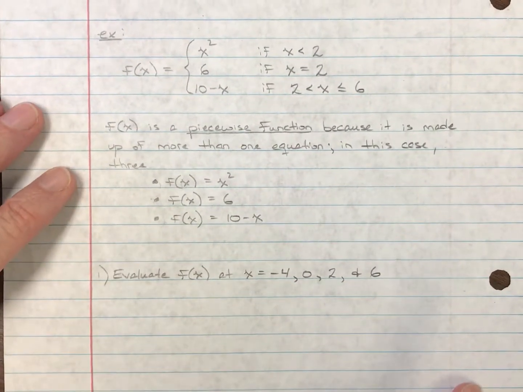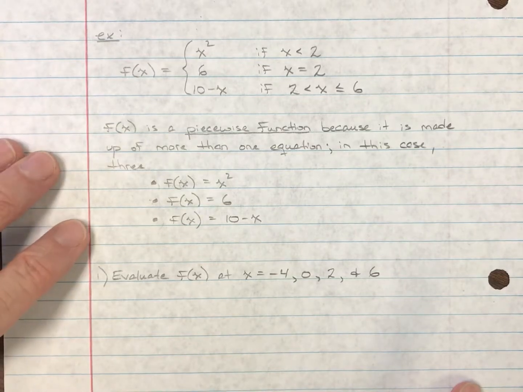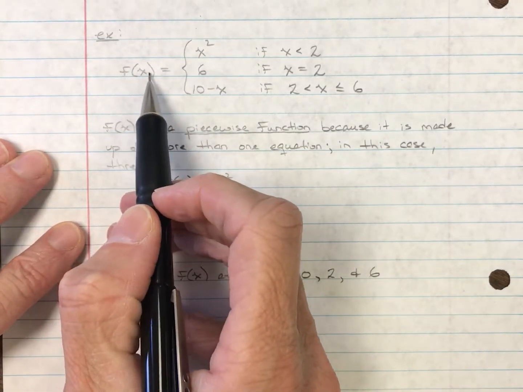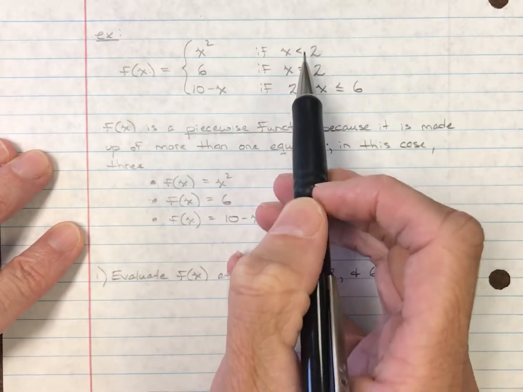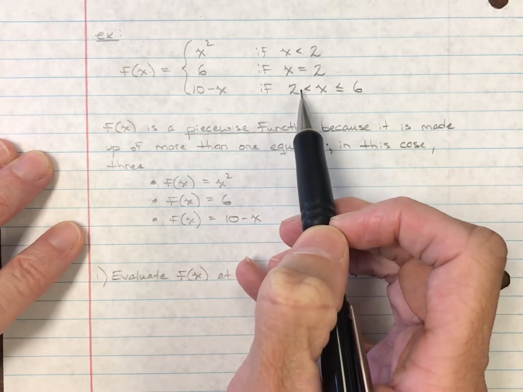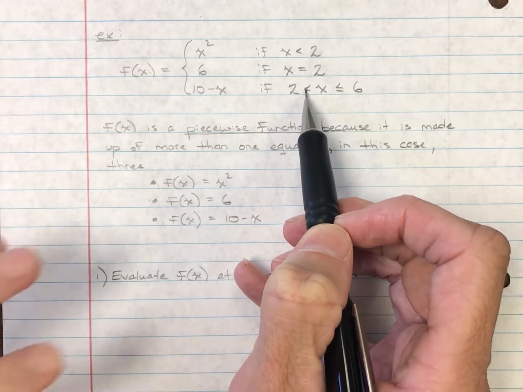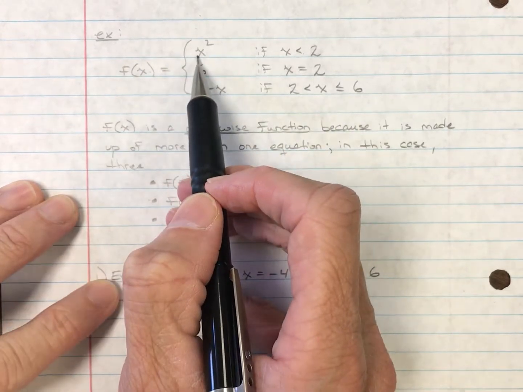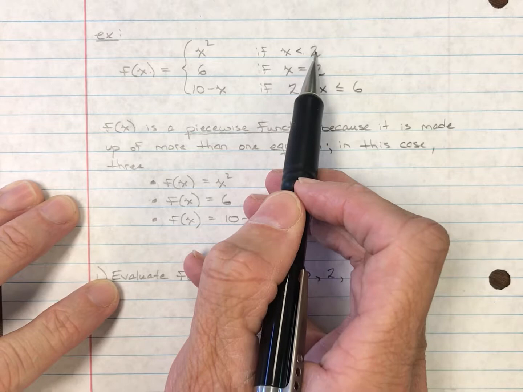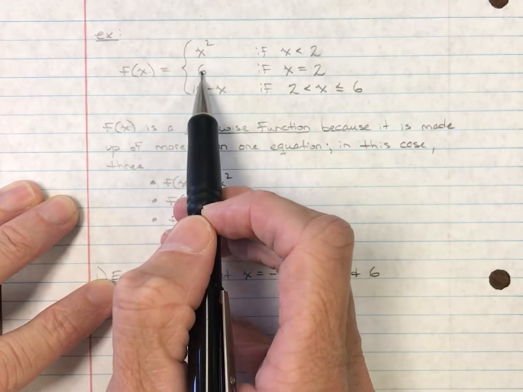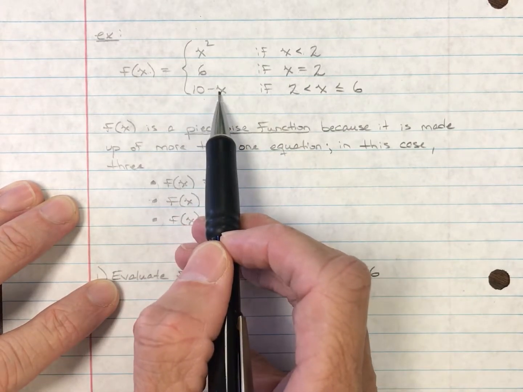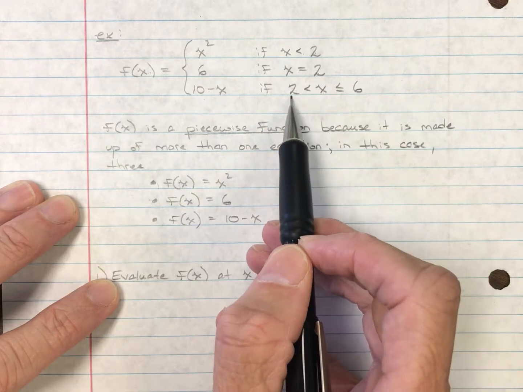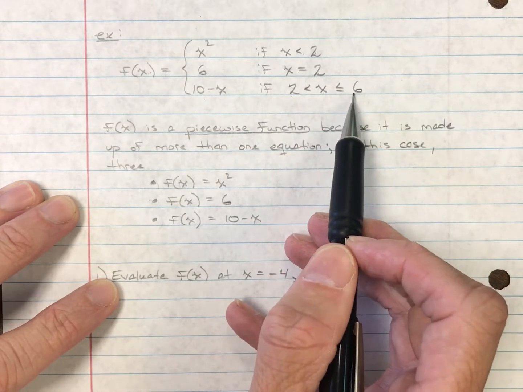Okay, let's take a look at an example of a piecewise function. So here's one right here. This function f of x equals these three pieces depending upon the input value that we're being asked to evaluate. So the function equals x squared if x is less than 2. The function equals 6 if x equals 2. And the function equals 10 minus x if x is greater than 2 but less than or equal to 6.